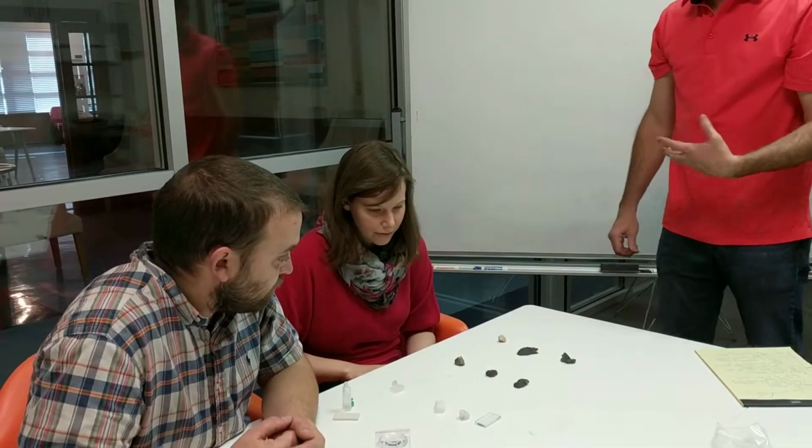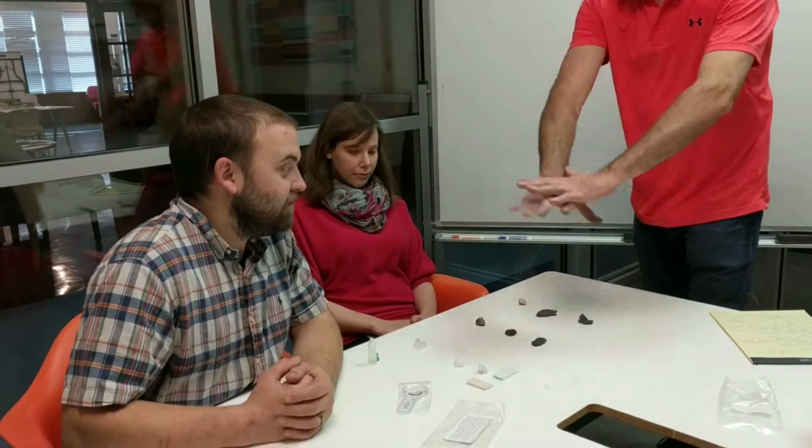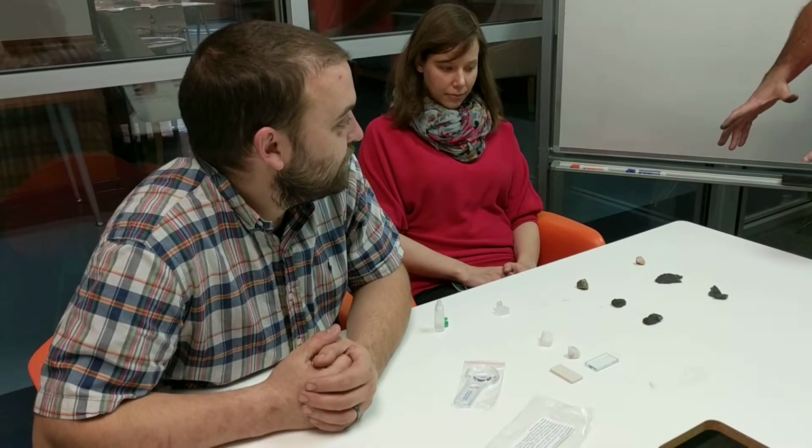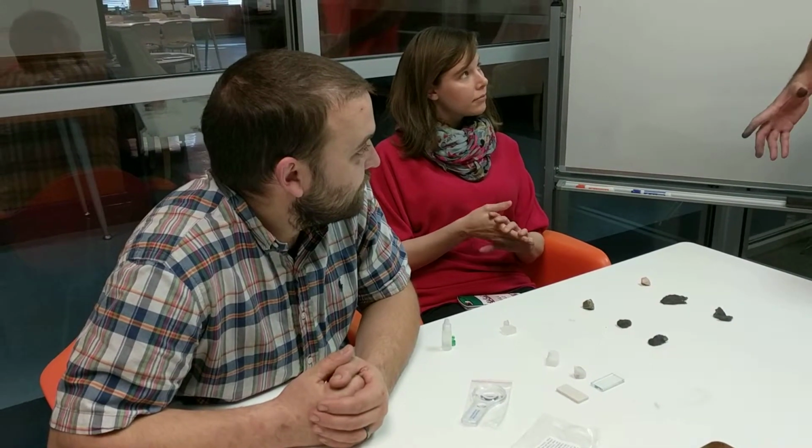Another physical property is taste. Another one is streak, that we use this for. So all of these physical properties, we can test all of those properties on all of these minerals. And then by the results of those tests, we can identify the minerals.